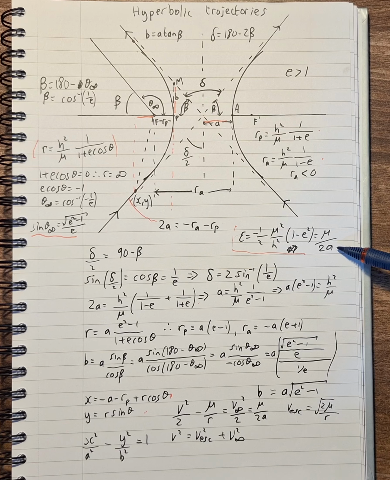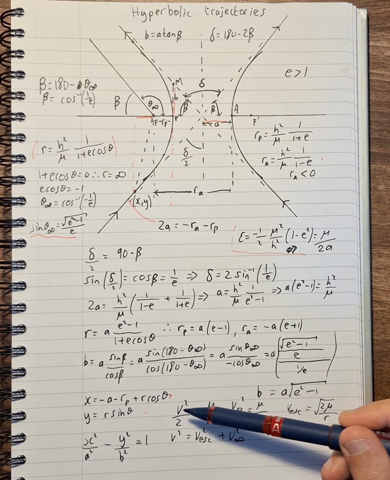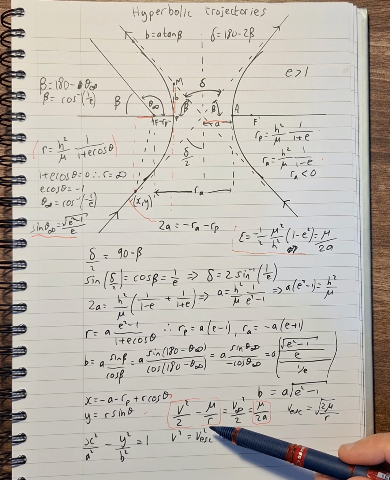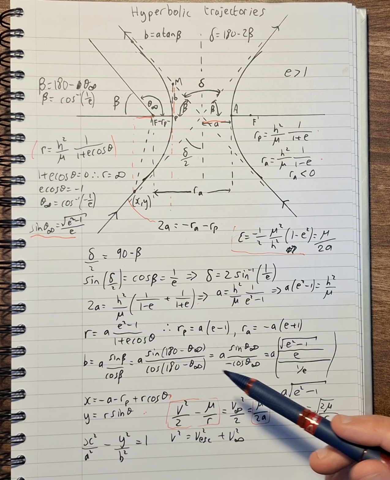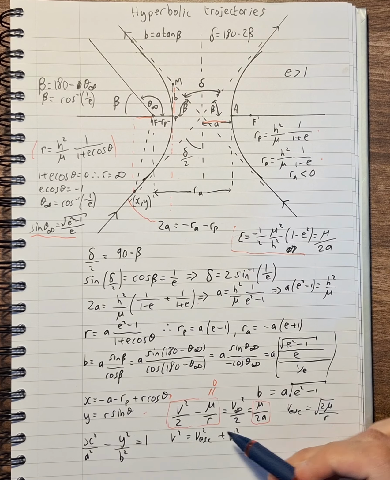And then we can use that with this equation here. That's another energy equation. The left-hand side of that equals this side, and this. So we can turn this into velocity infinity, and we can do that because at infinity r is infinite. So if r is infinite, this becomes 0, right?